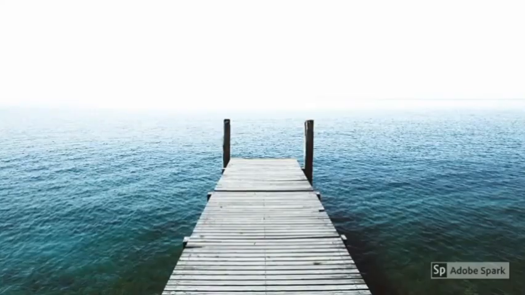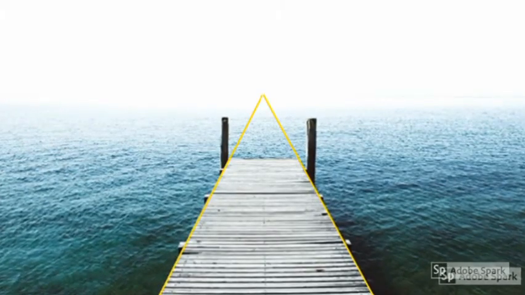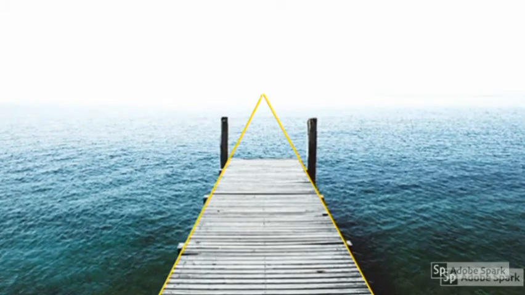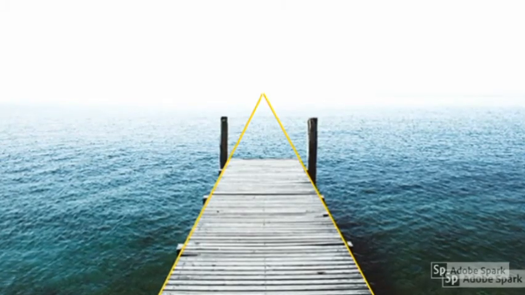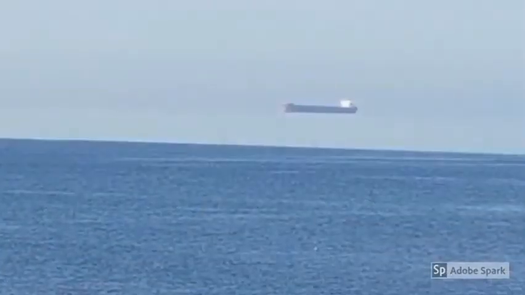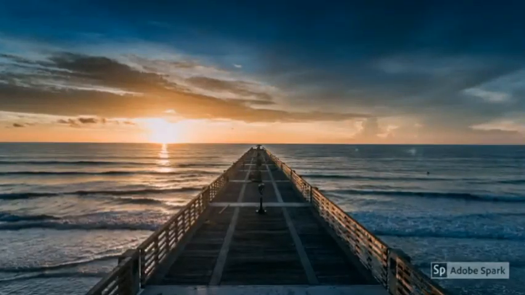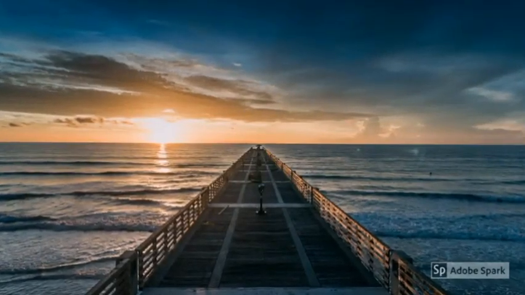Now, is this always the case? No. The weather can very much obscure our horizon and make it appear below eye level. It can be kind of tricky sometimes, but hopefully you get the idea here.